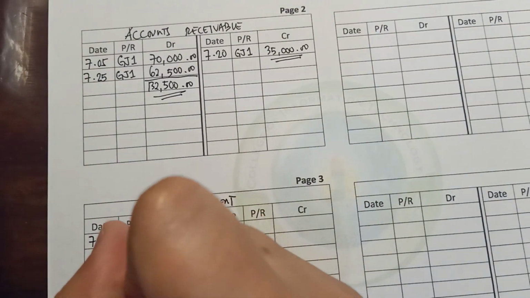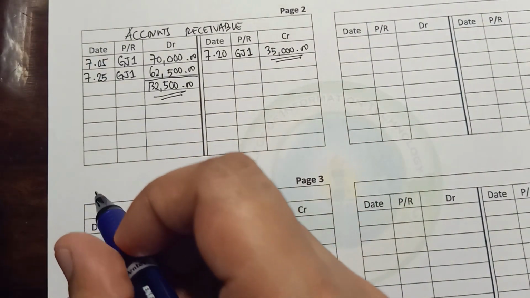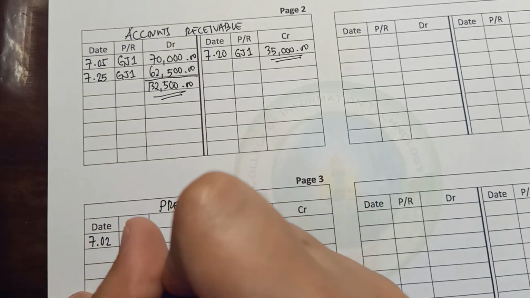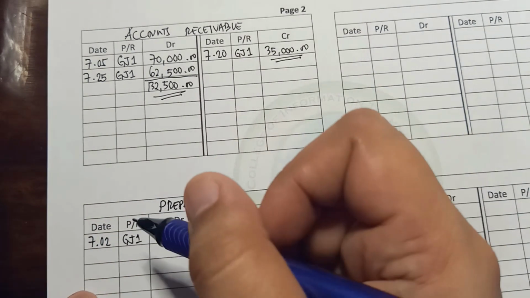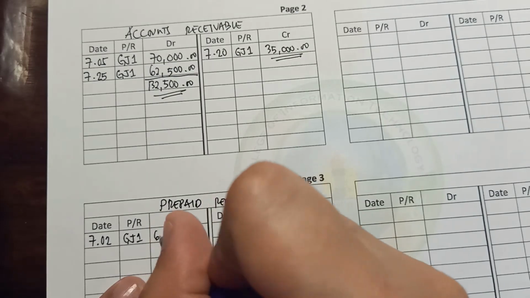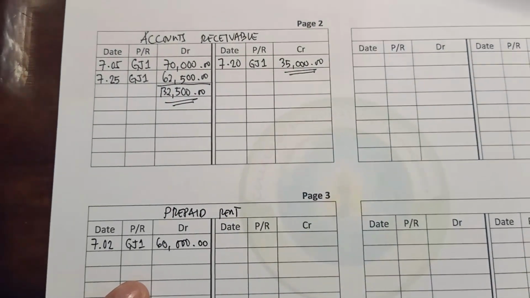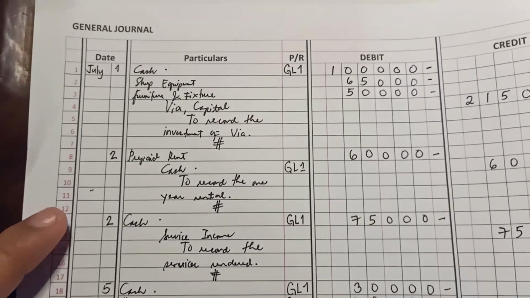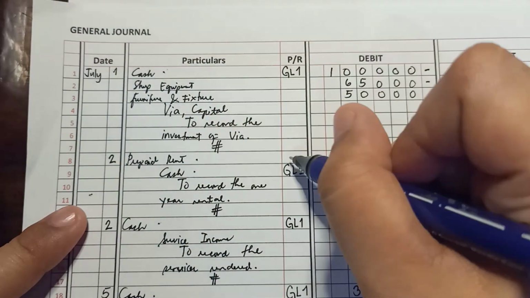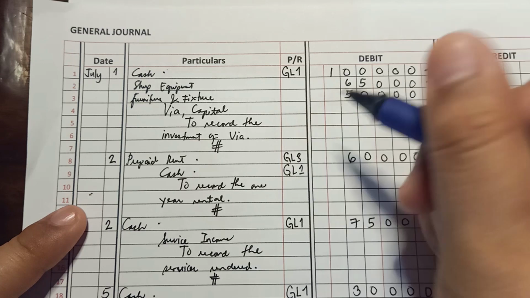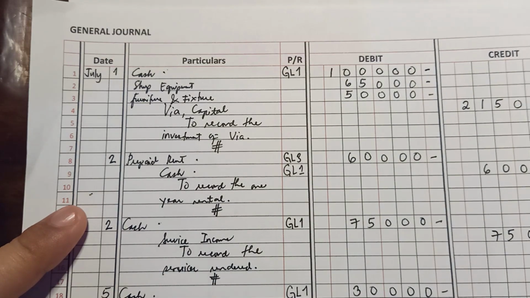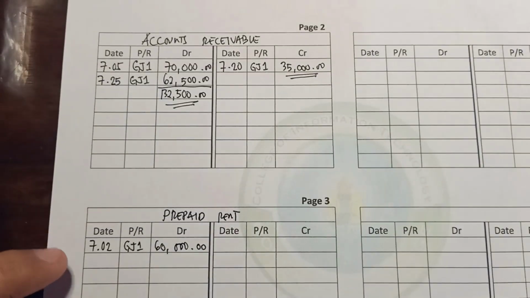We have July 2. General Journal 1 in the amount of 60,000 pesos. Ayan. So, nag-iisa lang naman po yung prepaid rent po natin. Ito lang siya. So, General Ledger page 3.